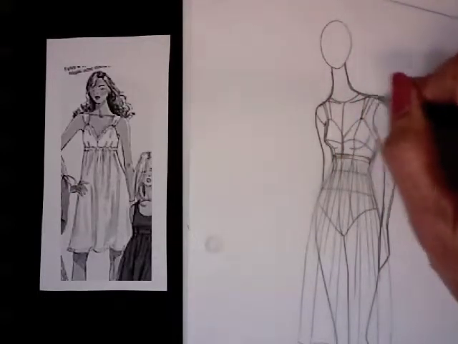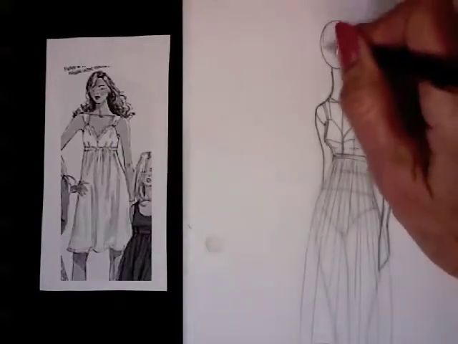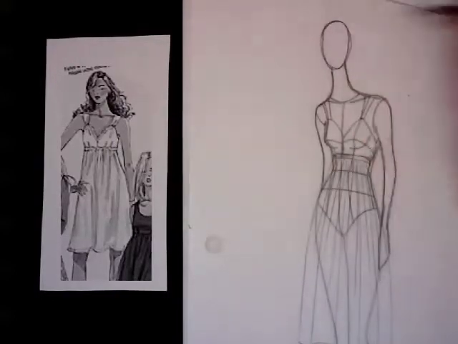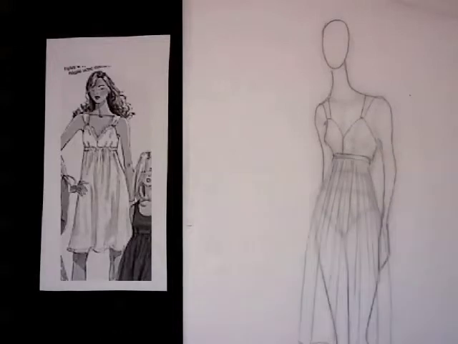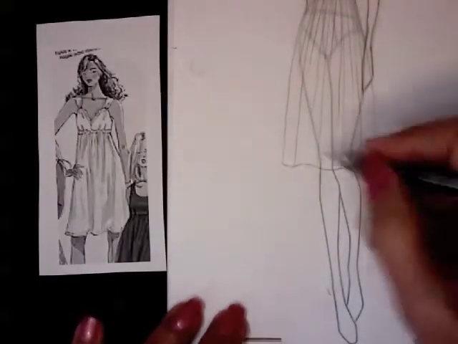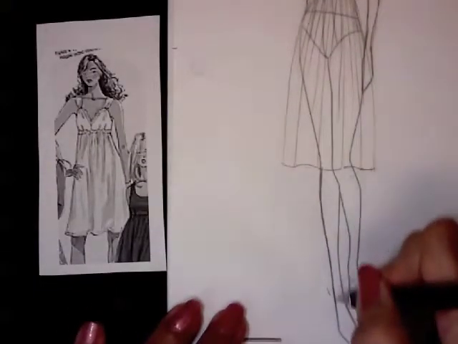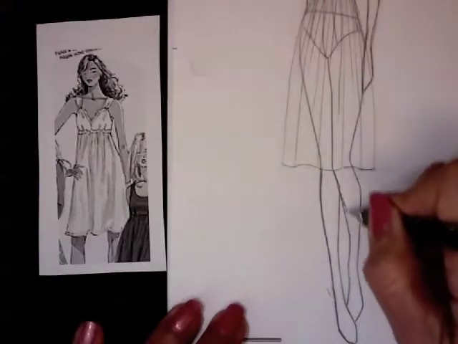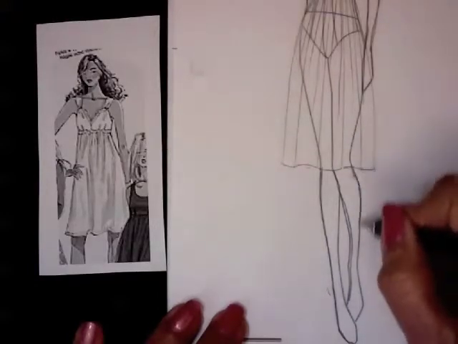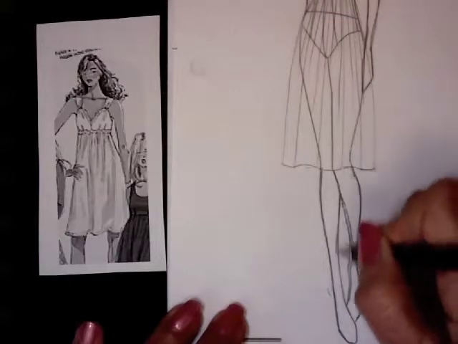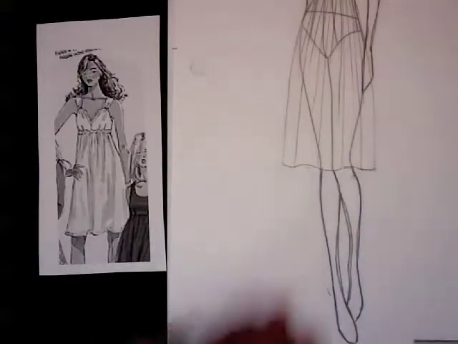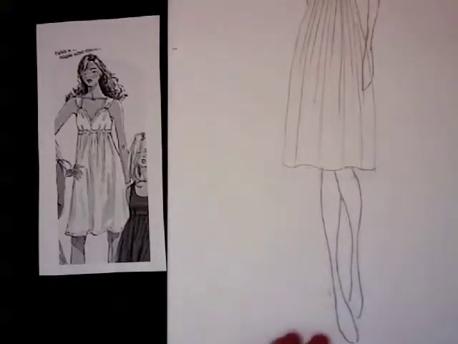Here's her neck and her head. I'm not even going to put any features on it. I'm just trying to get the illustration done. And then I'll go in here and put her legs in. A little knock-kneed. There we go. Okay. And let me take that croquis out so you can see what I've done. And let me zoom out a little bit.